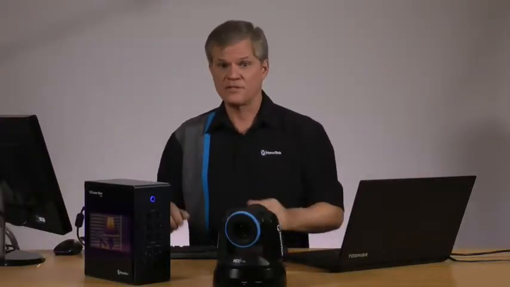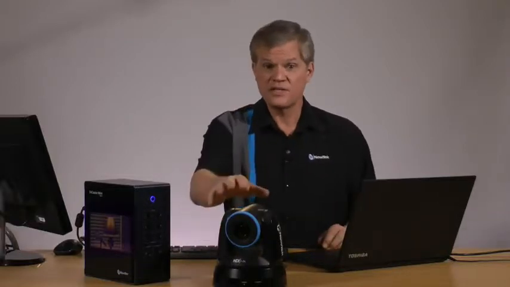Now, there are two ways you can power the camera: with the included external power plug, or for single cable hookup using an optional Power over Ethernet injector. This is a 50-watt injector to power the camera for up to 100 meters or 320 feet. Now, over in the Mini, I have the PTZ camera selected in input 1.